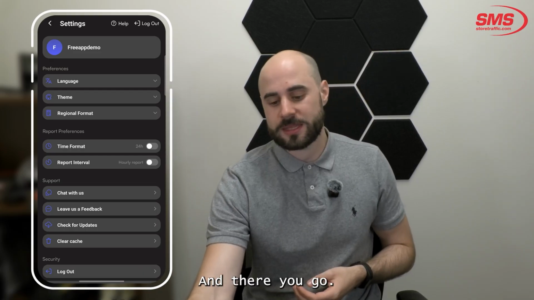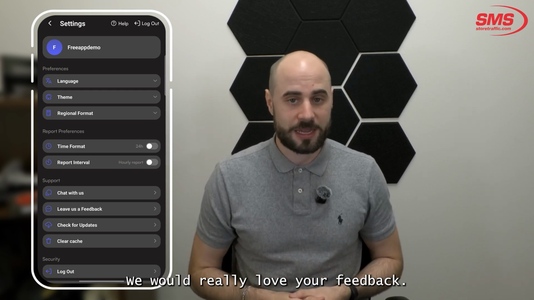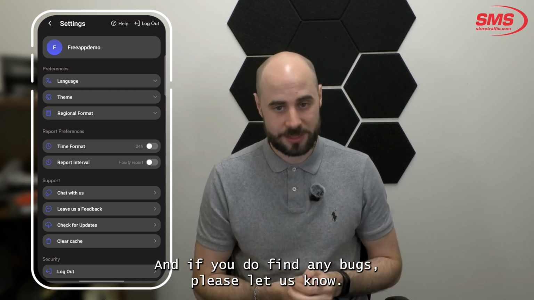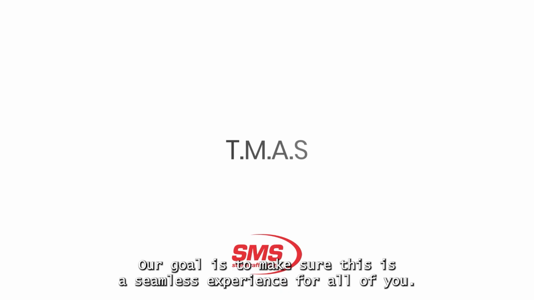And there you go. That's the new SMS Storetraffic mobile application. We would really love your feedback, any suggestions for future features, improvements, and if you do find any bugs, please let us know. Our goal is to make sure this is a seamless experience for all of you.